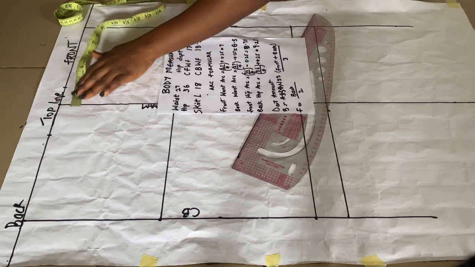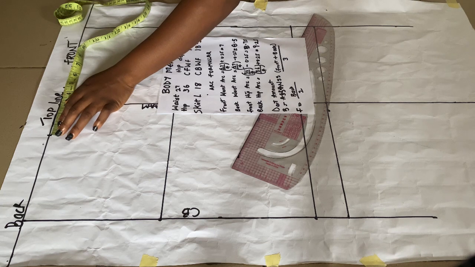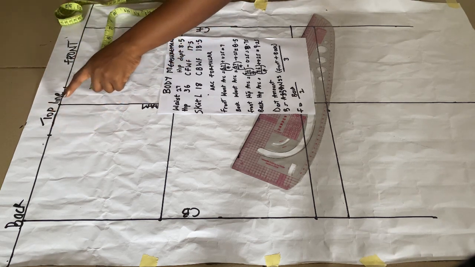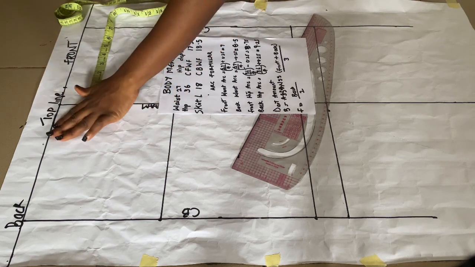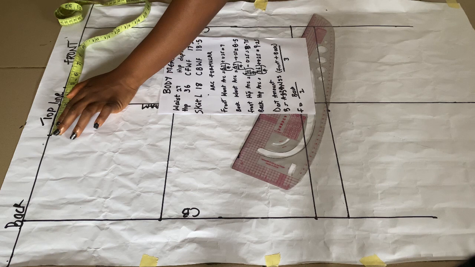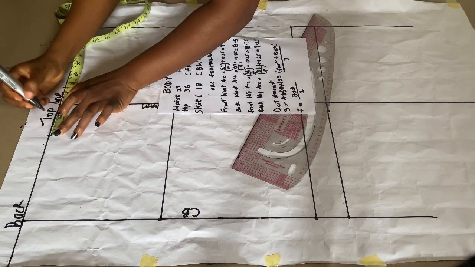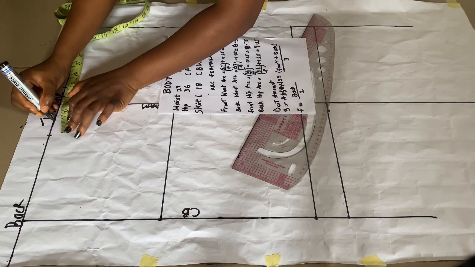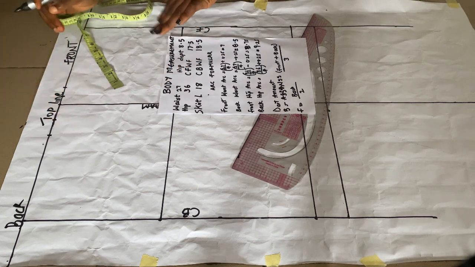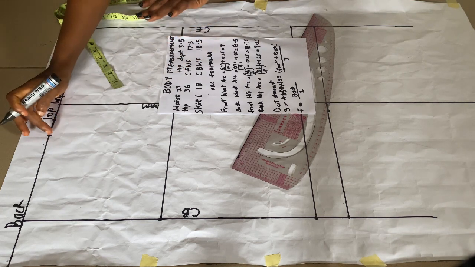So also I'll mark the distance from this back to the side seam. The distance is 2.7, and 2.7 divided by 2 is 1.35. So I'll mark 1.35 here. And this will be the new side seam. We're no longer using this point.